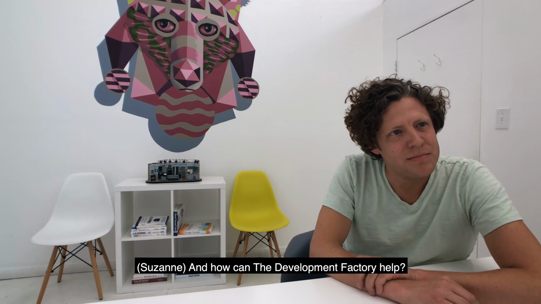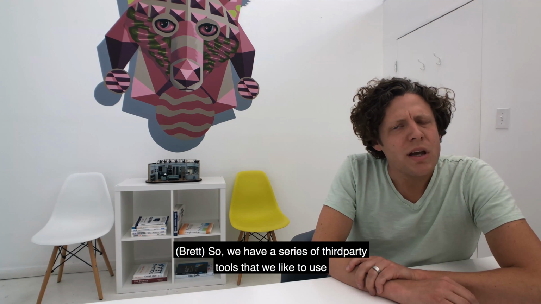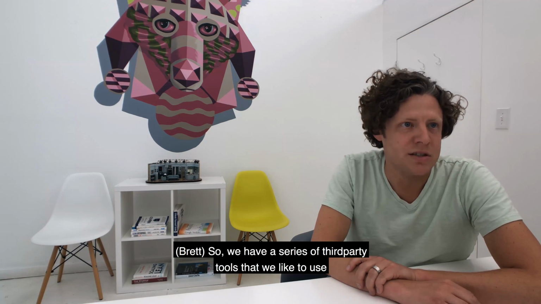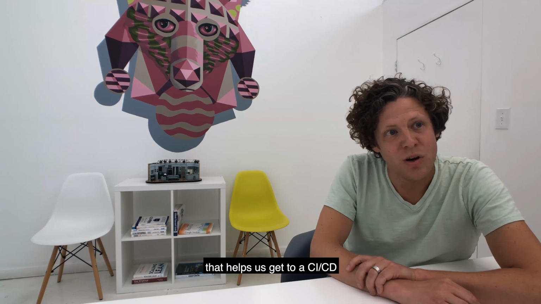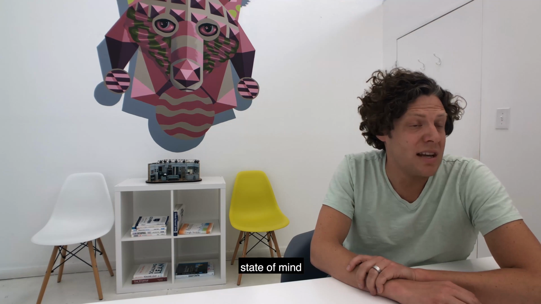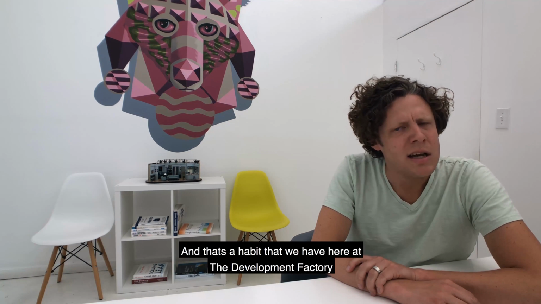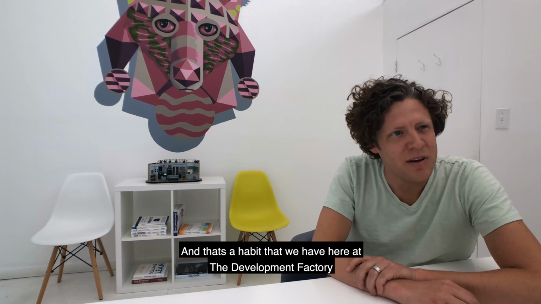And how can the development factory help? So we have a series of third-party tools that we like to use when we're doing new product development that helps us get to a CI/CD state of mind faster with our clients. And that's a habit that we have here at the development factory already.